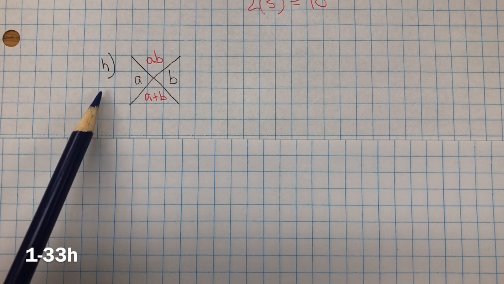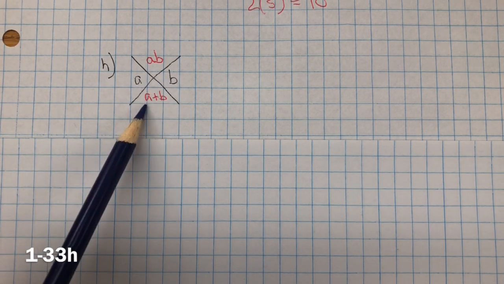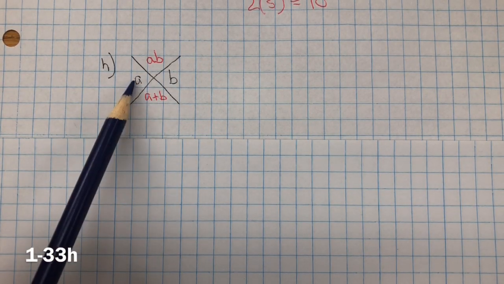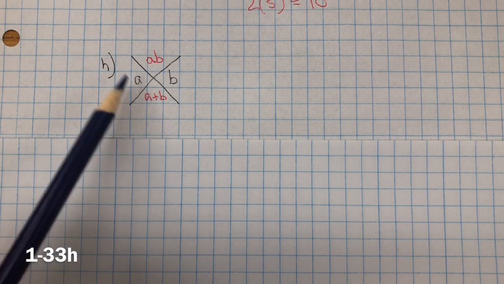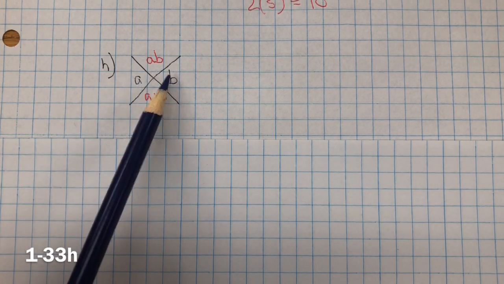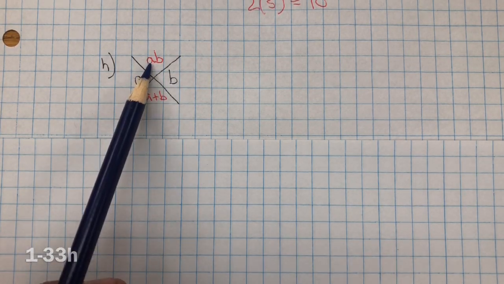For H, A plus B is just A plus B. We cannot combine these because they're not like terms. So we just keep it in the form of A plus B. And the same for multiplying. A multiplied by B is just AB.